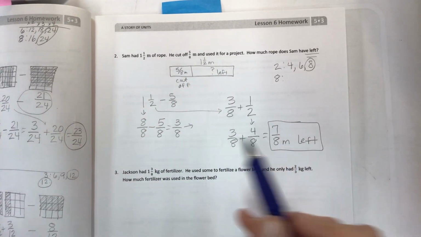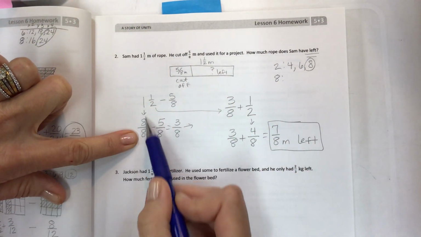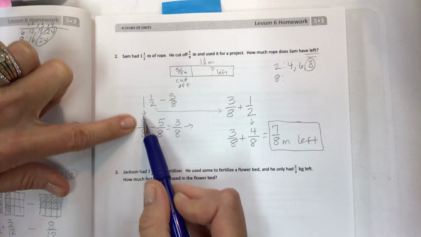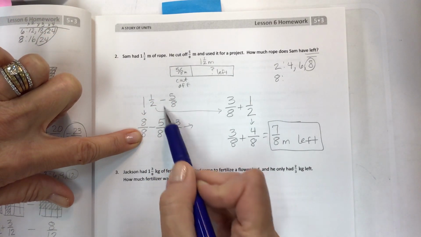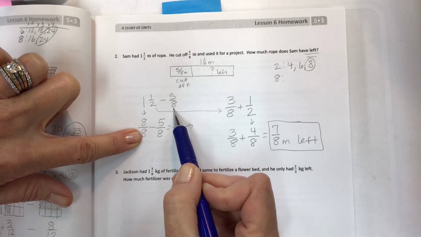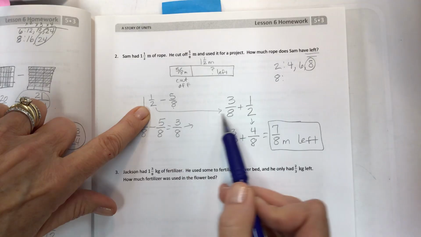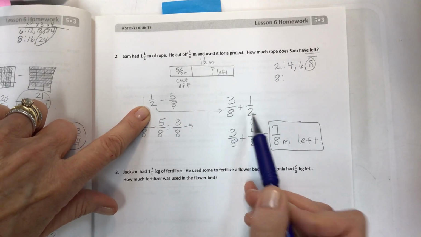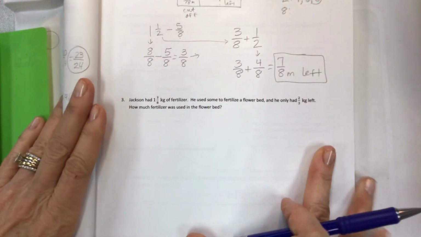So this is kind of where they want you to go without the area model. It's kind of where they want you to go with the subtraction, taking the whole, using a fraction that works with what you're subtracting, and then put it back with the other fraction that you didn't touch. Okay, and I just used the 8 as the lowest common denominator.